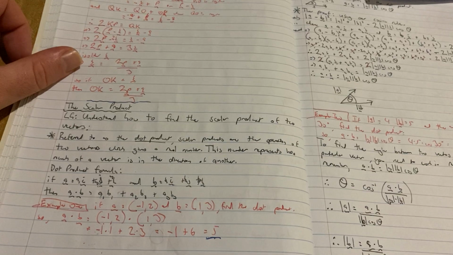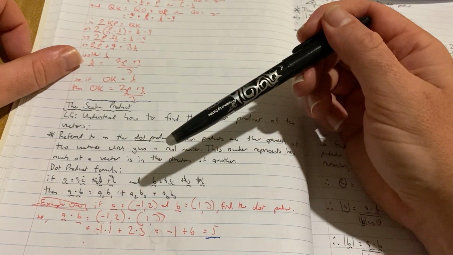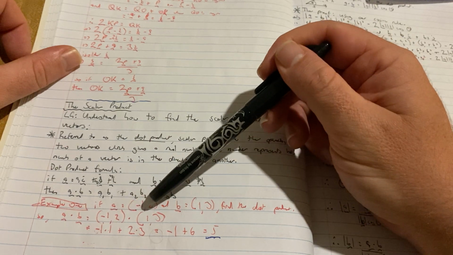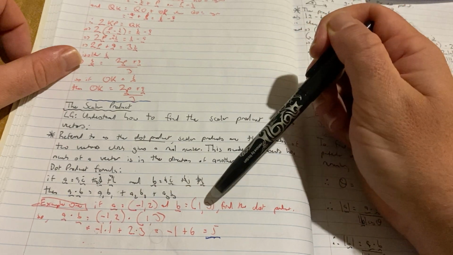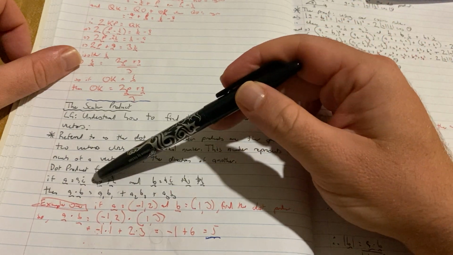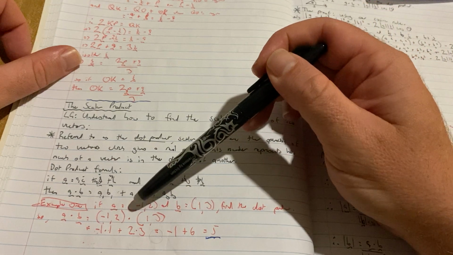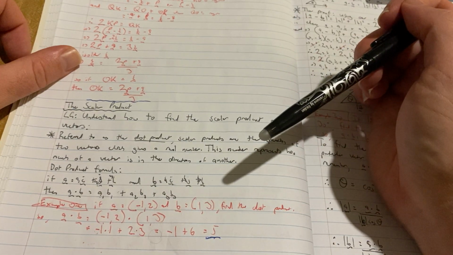So let's look at our first example. If vector A in Cartesian form is (-1, 2) and vector B in Cartesian form is (1, 3), find the dot product. If we were to convert this back to ijk, i's, j's, x's, y's.